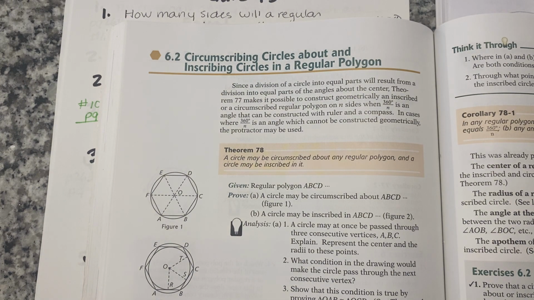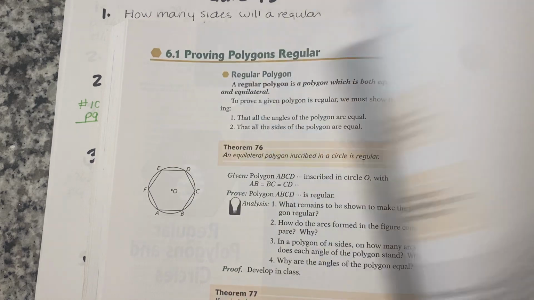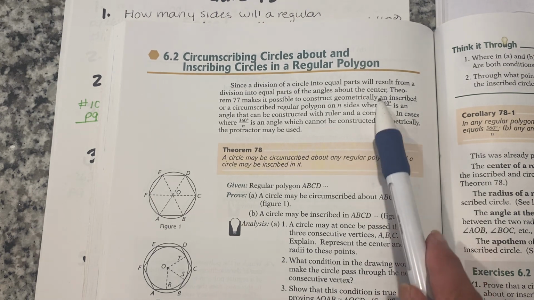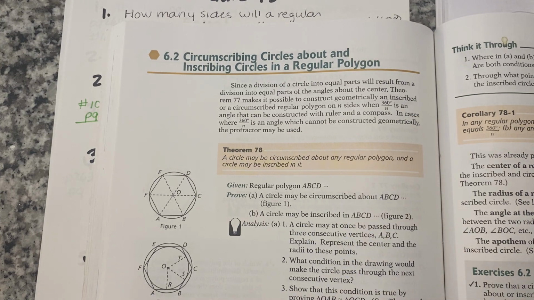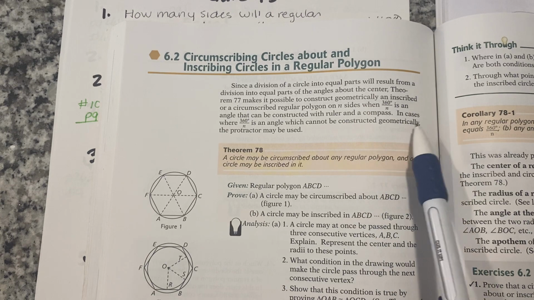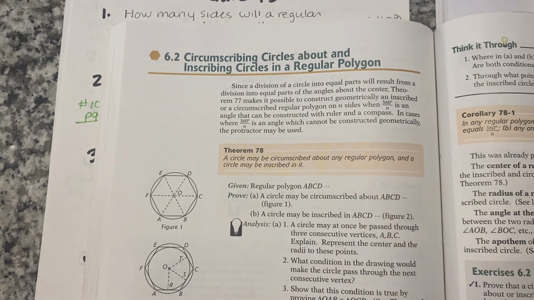Going on to theorem 78. Theorem 77 makes it possible to construct geometrically an inscribed or circumscribed regular polygon of n sides when 360 degrees over n is an angle that can be constructed with a ruler and a compass. In cases where 360 over n is an angle which cannot be constructed geometrically, the protractor may be used. Anyway, this is just a little introduction here, because we're going to construct them.